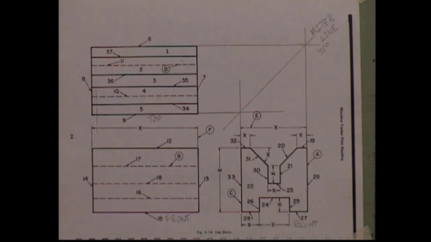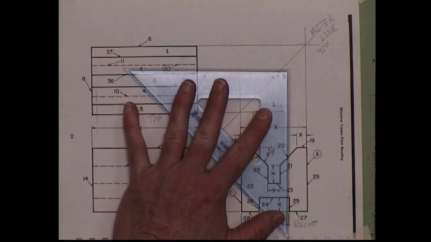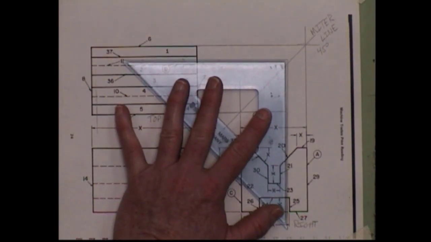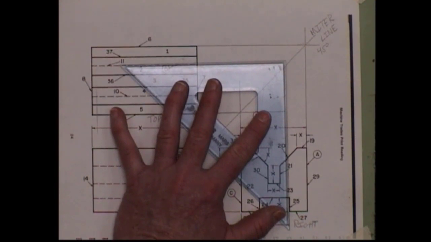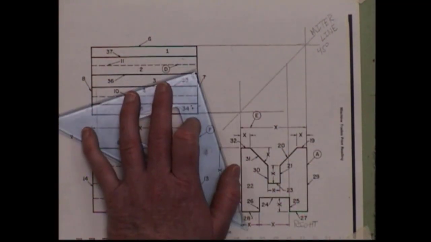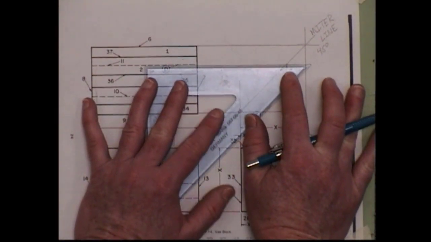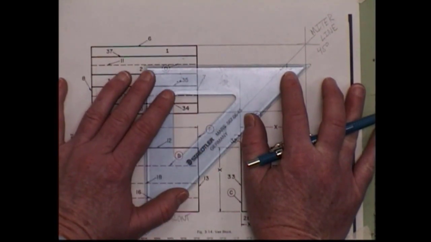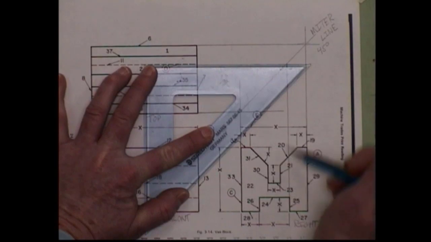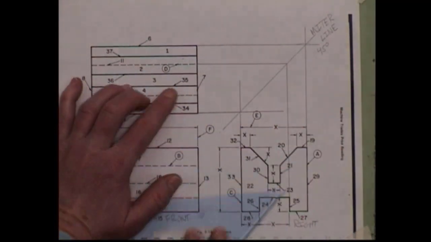So first thing we have to do is identify line 25. And we see it down here. Now if we put our straight edge up against line 25 and make sure that it is flush, and we draw a line straight up to our miter line, and then we just put our straight edge at that point, and we can see in the side view that line 25 goes up to our miter line and is brought over to the top view.